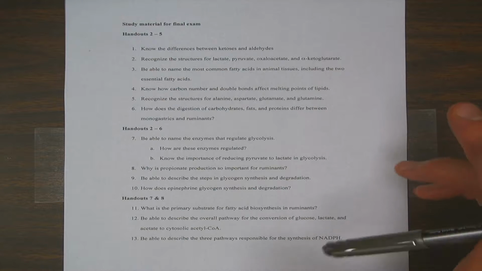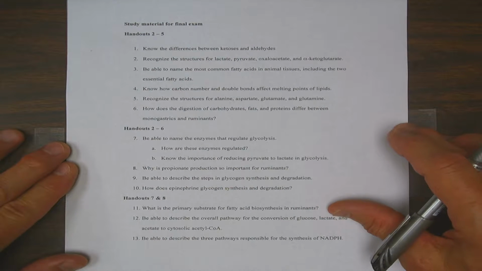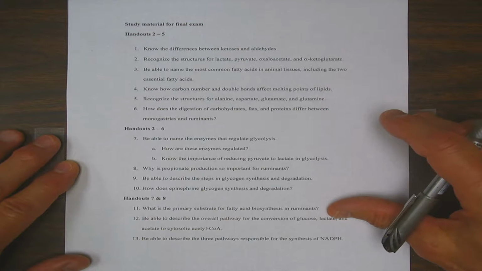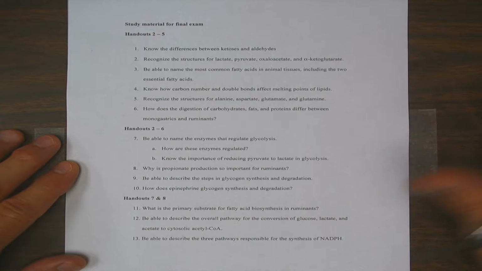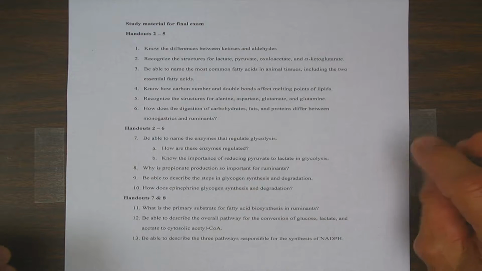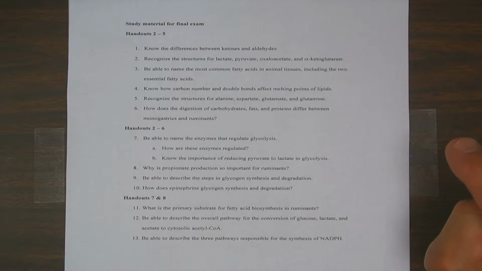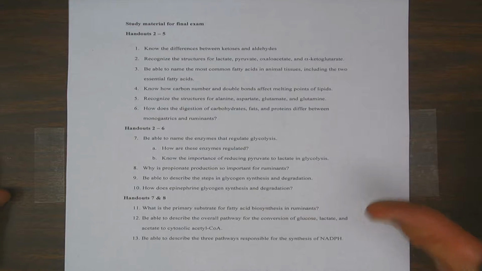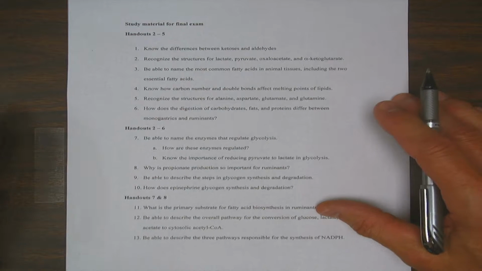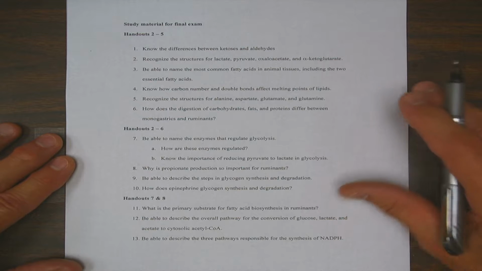I want to spend about 30 minutes going over the material for the final exam, so that as you look at these individual questions, you'll know these differences and recognize the specific questions, very much like midterm 3 and midterm 4. This will be the material that I'll be using to develop the final exam. So if you can answer these questions, then you'll do quite well on the final.